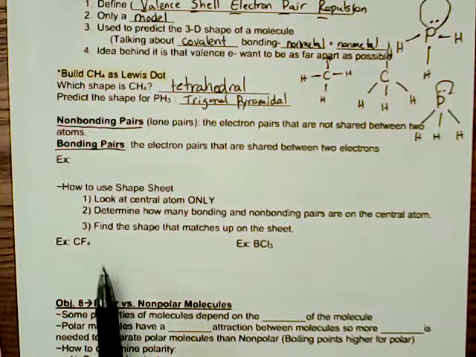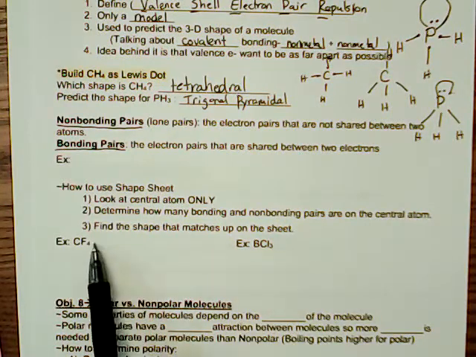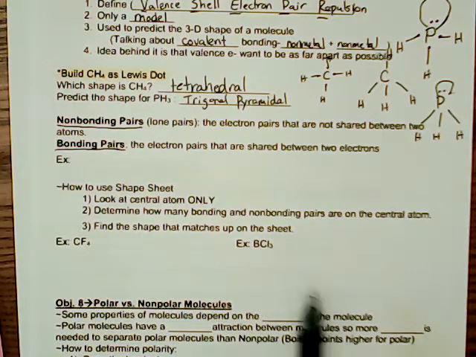Right now, what I would like you to do is go ahead and stop the video and see if you can do CF4 and BCl3. I will give you a hint. Remember, boron only needs 6 valence electrons in order to become stable.